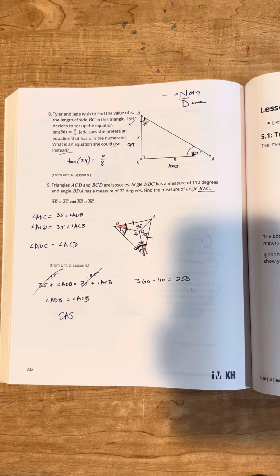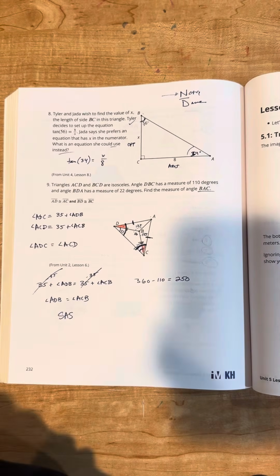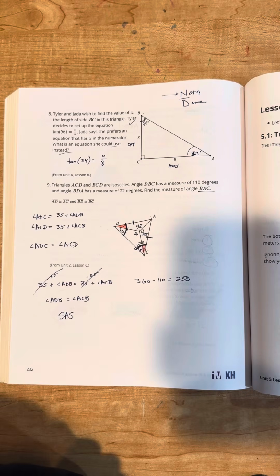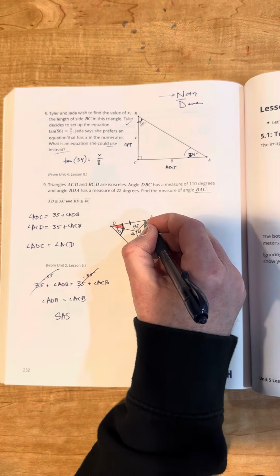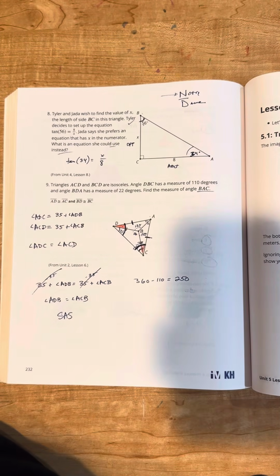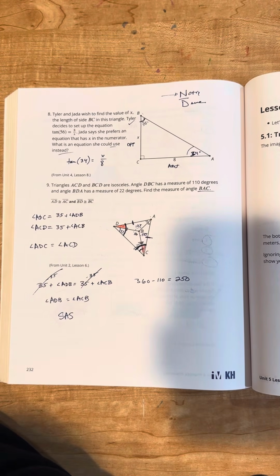Let's see. 35, 125. I need to figure out what this is. How can I get that? Oh gosh, let's see. What are those whole angles? I'm trying to figure this out. I know I can get this. BAC. These are obviously congruent, corresponding parts of congruent triangles. Let me think.